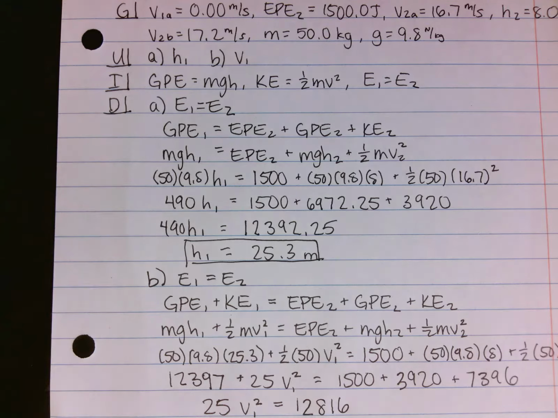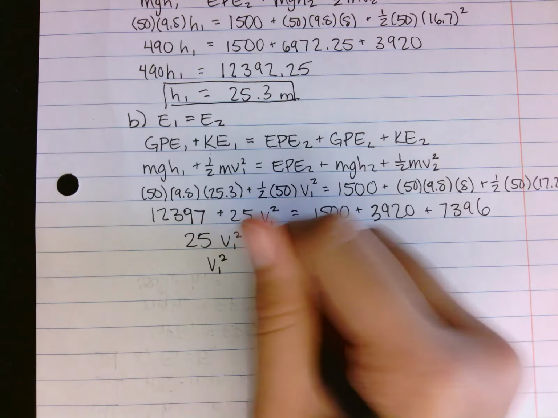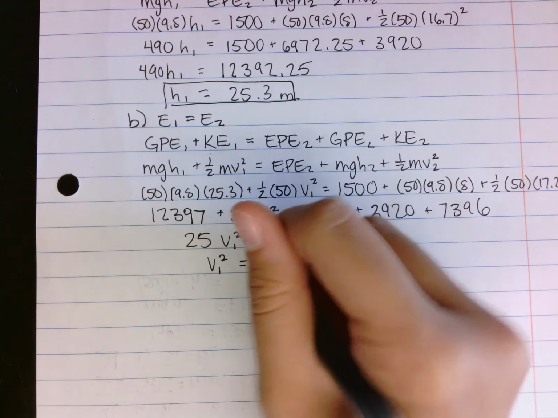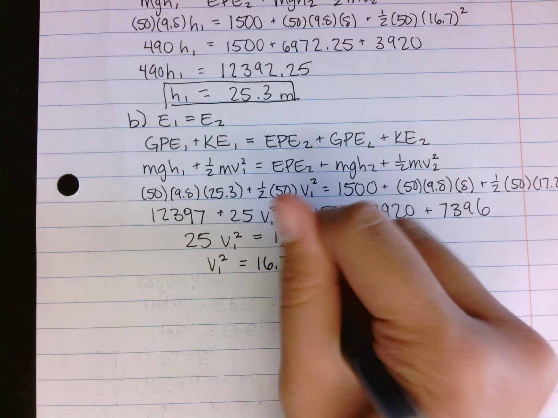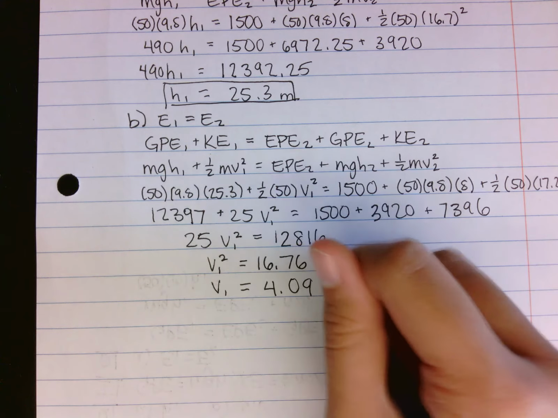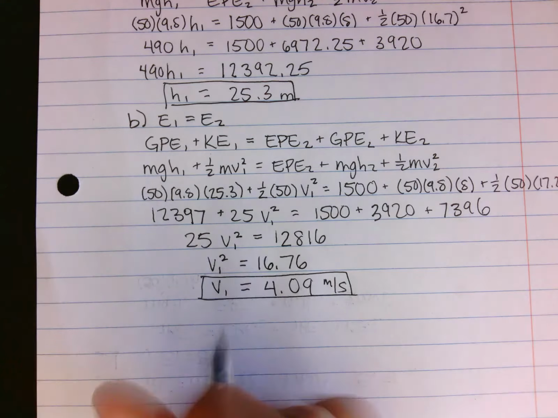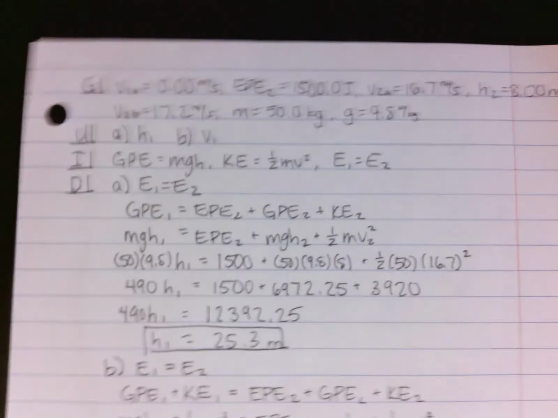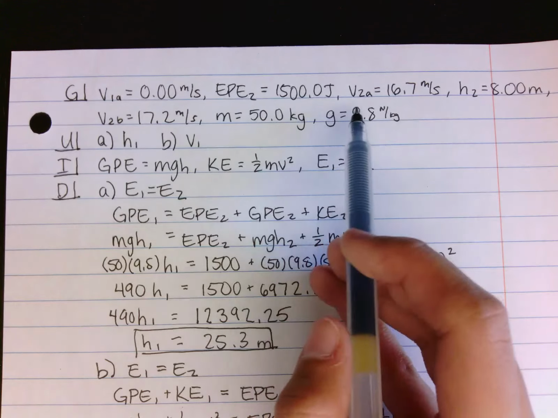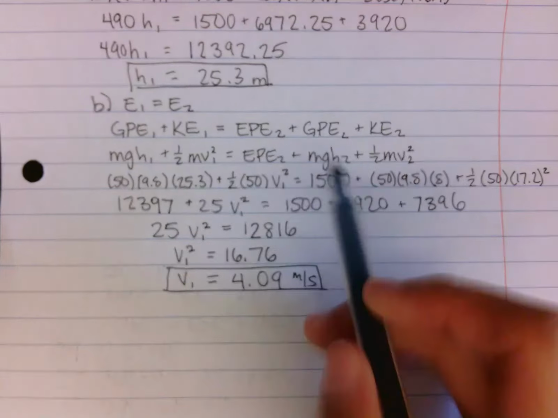And then when we simplify this out, we get 25 V1 squared is equal to 12,816, and then we get V1 squared is equal to 16.76, which V1 is equal to 4.09 meters per second. And looking back again, the lowest amount of sig figs that our givens have is 3. So each of our answers has 3 sig figs.